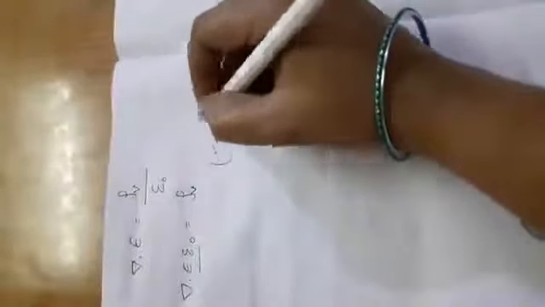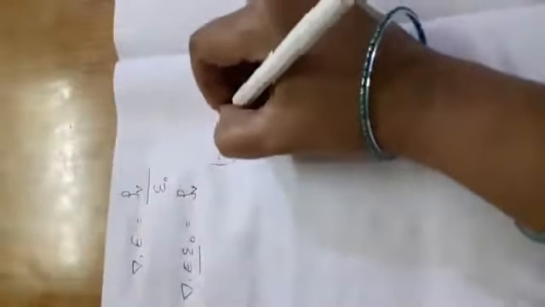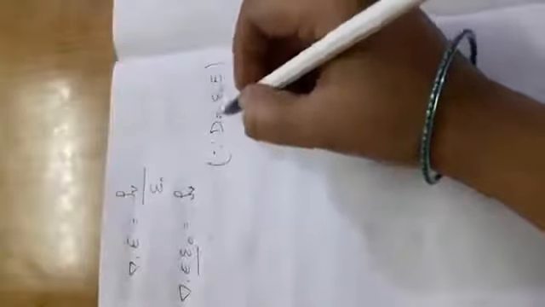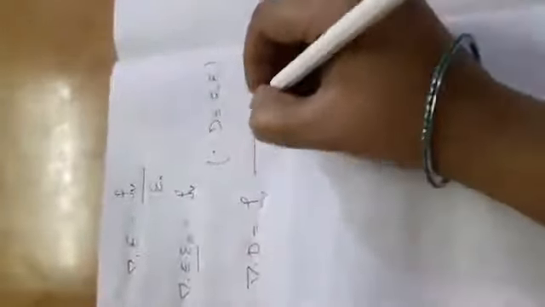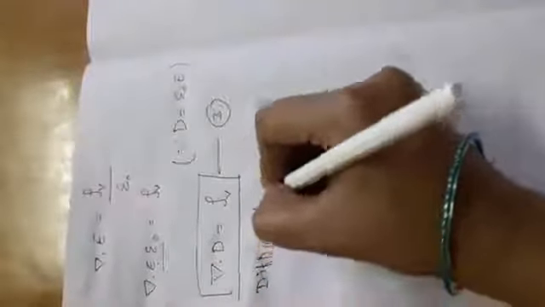So in our last classes we have studied that the electric displacement D is equal to epsilon naught E. So we are replacing epsilon naught E by D. So del dot D is equal to rho V, and let us take this as equation number 3, and this is the differential form of Maxwell's first equation.